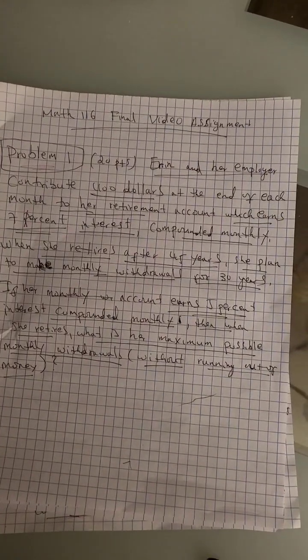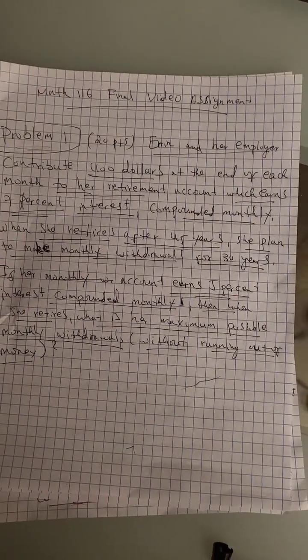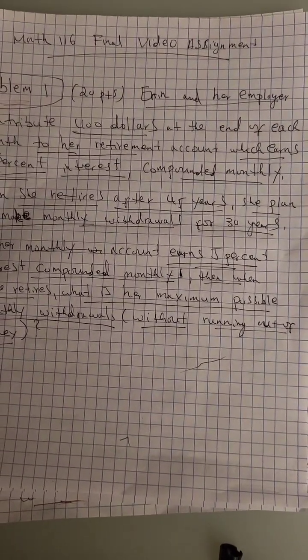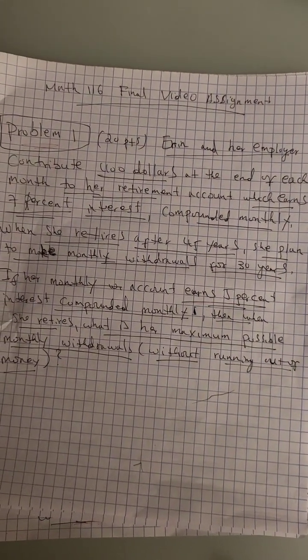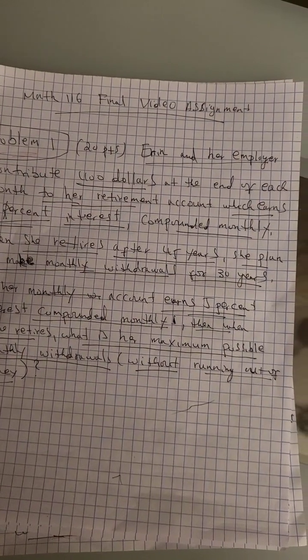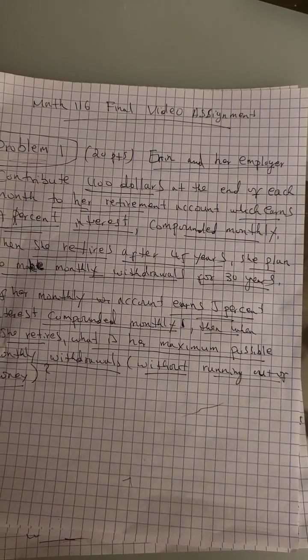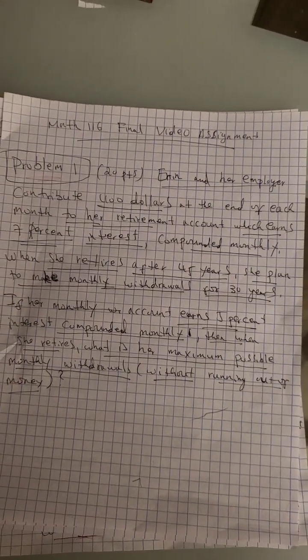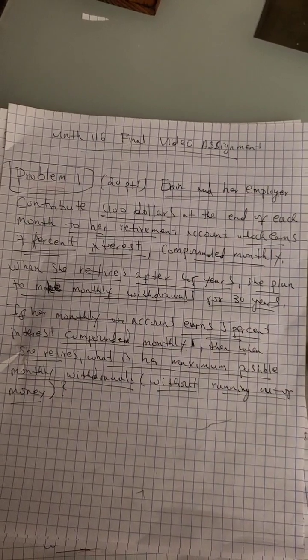Okay, let's start solving the problem on video assignment problem 1. Problem 1 says: Erin and her employer contribute $400 at the end of each month to her retirement account that earns 7% interest compounded monthly.